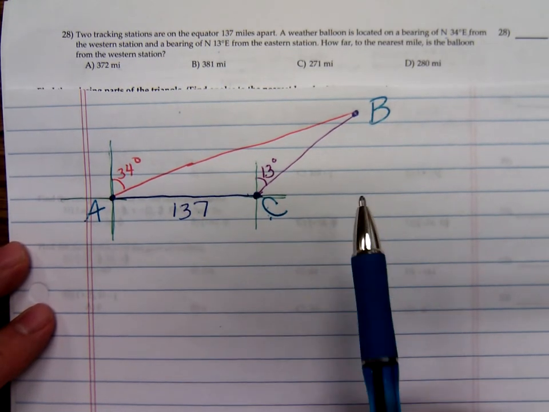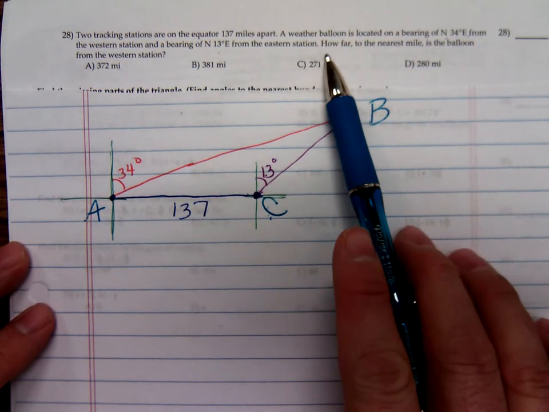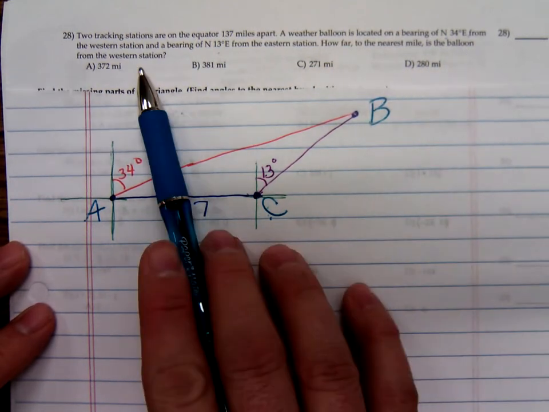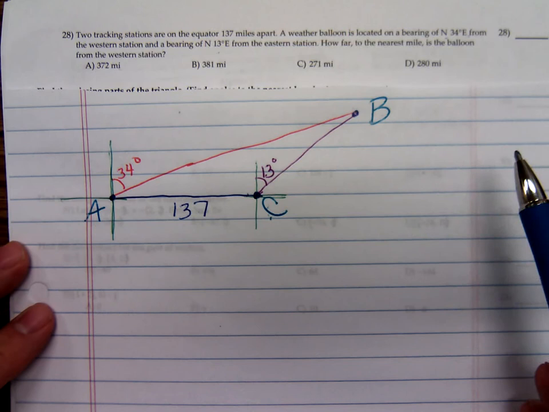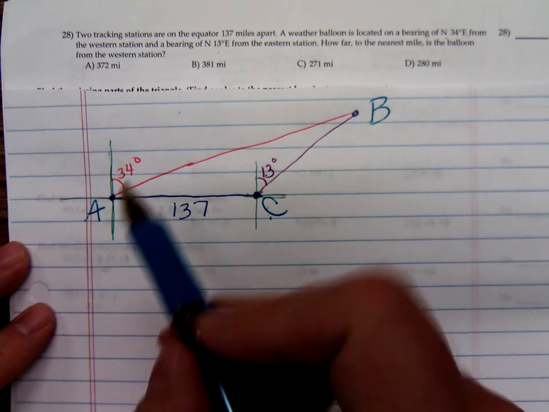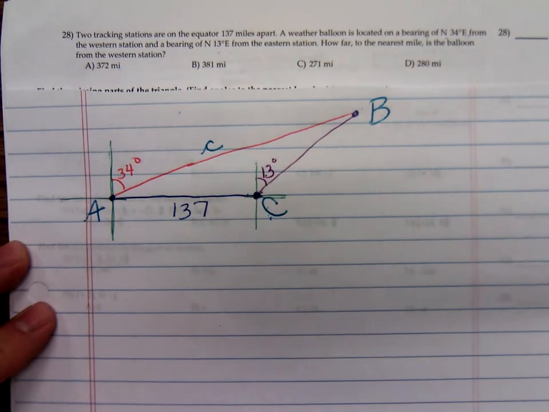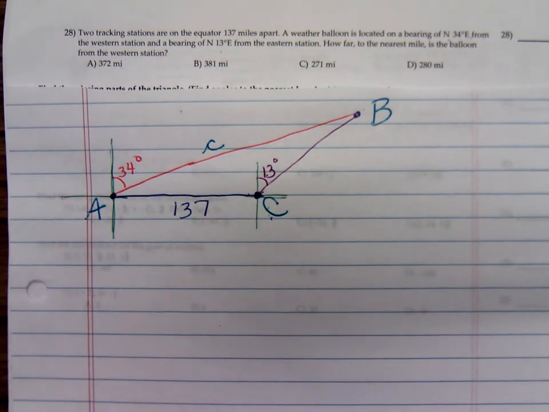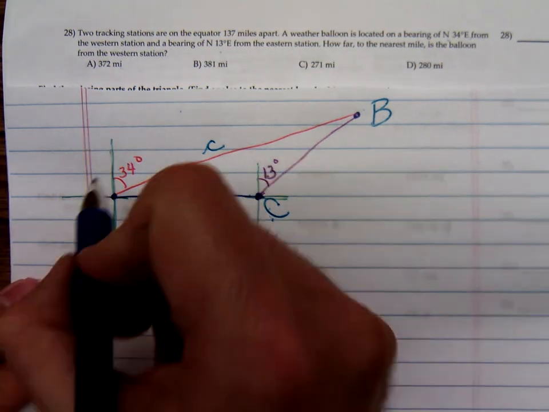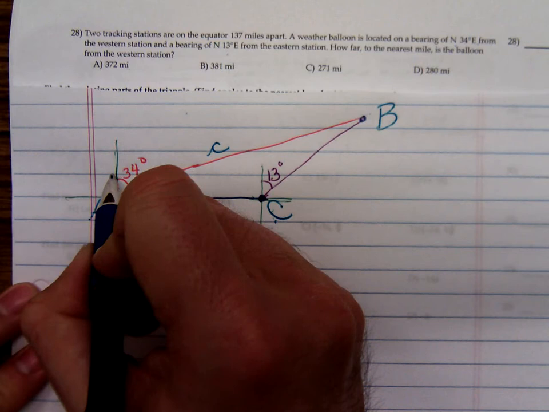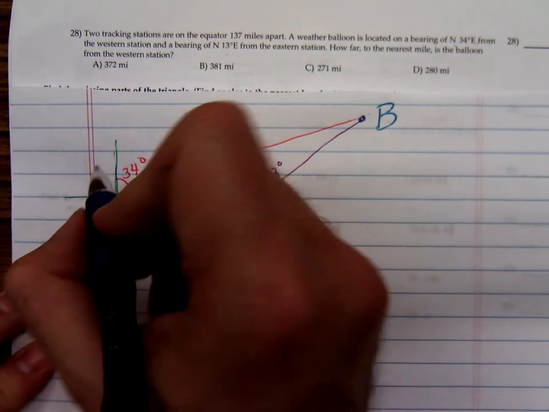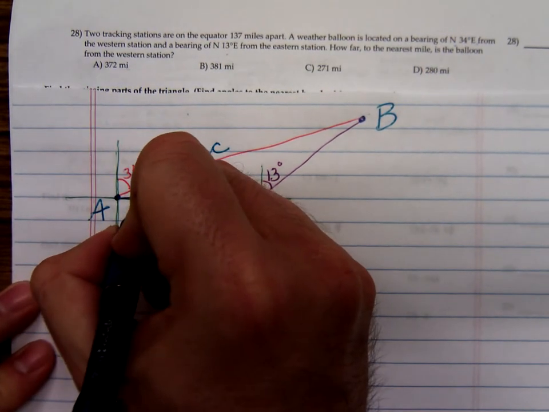Which side are we asked for? How far to the nearest mile is the balloon to the western station? What are we trying to find? A to B. Okay, we're trying to find this A to B right here, which I'll call side C. Well, we know something about the angles, but let's look just in the triangle. This 34 degrees is not in the triangle, is it? That's this angle here to here. How do I find this angle?